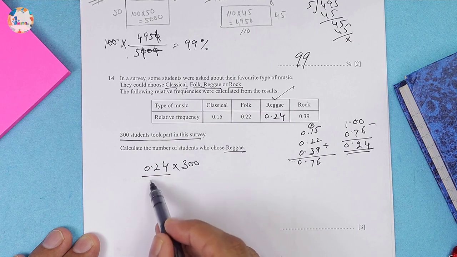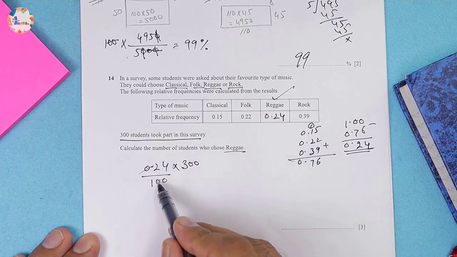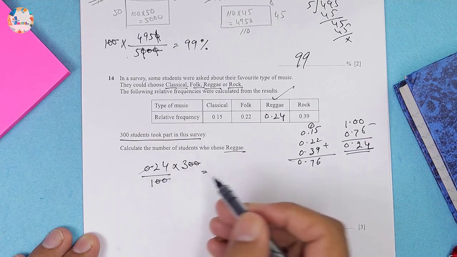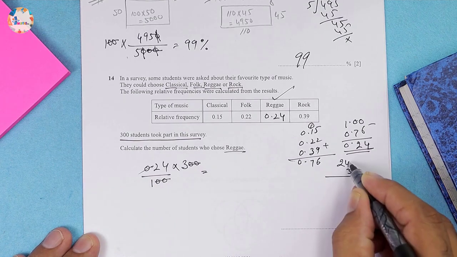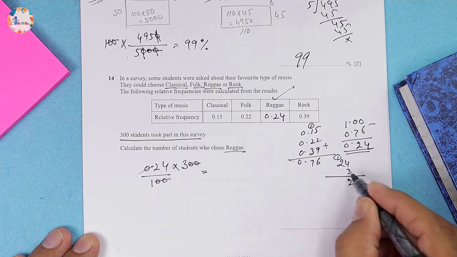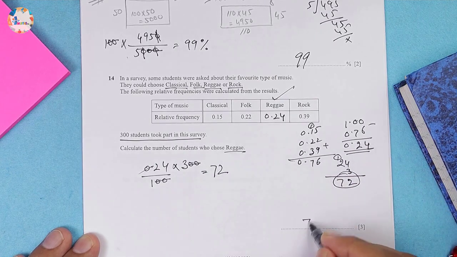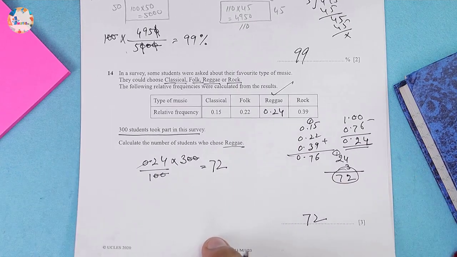We will divide this to eliminate this decimal, and this one will be cancelled with this, and 24 multiply 3. So 24 multiply 3 will be 3 4s are 12, 1, so 3 2s are 6 and 7, so 72. So 72 will be our final answer for this part. Hopefully you understood this question.